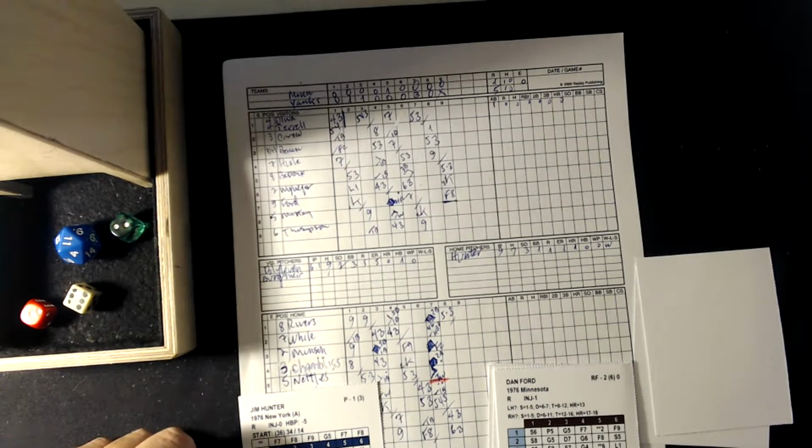Sunday, April 18th. Okay, Sunday, April 18th. There we go. At Yankee Stadium.